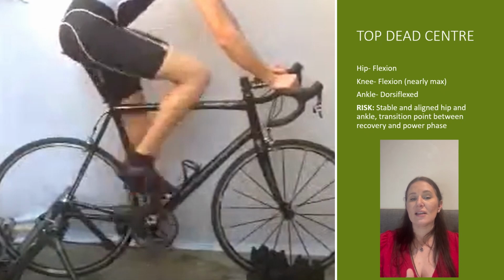There is quite a risk at this point with all of these joints in flexion, in that balance and stability need to be lined up, otherwise it can potentially cause throwing out of balance. So again, this is a transition point between the recovery phase and the power phase, so it's very important that the timing is sufficient with the other side of the body balancing this out.